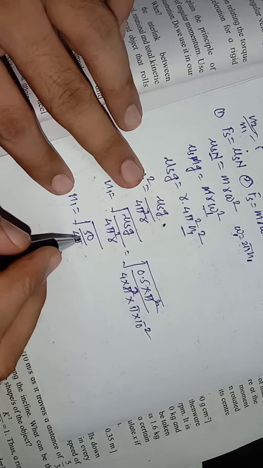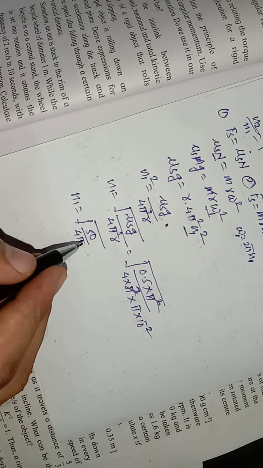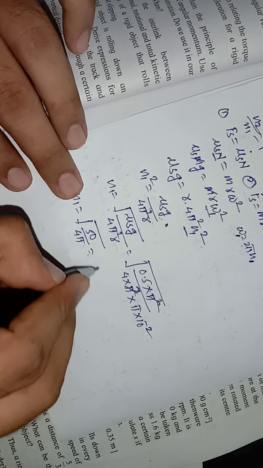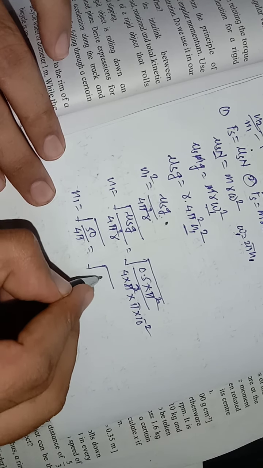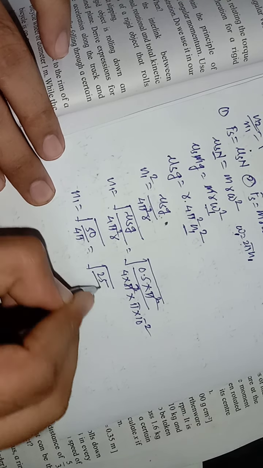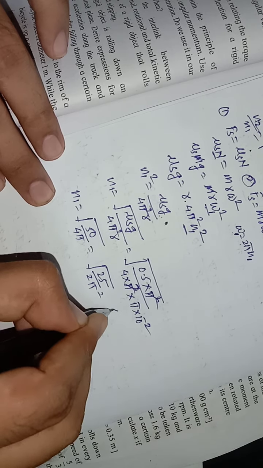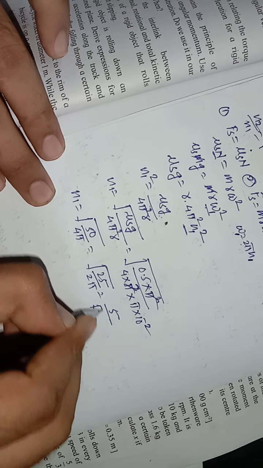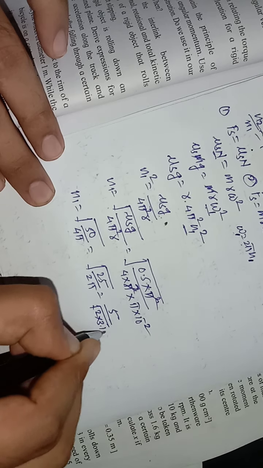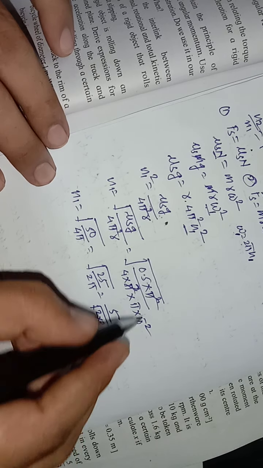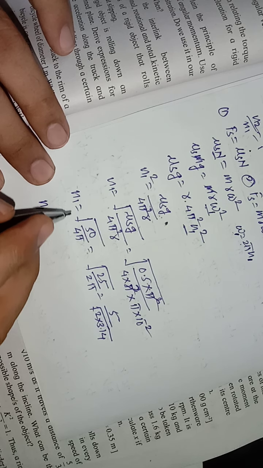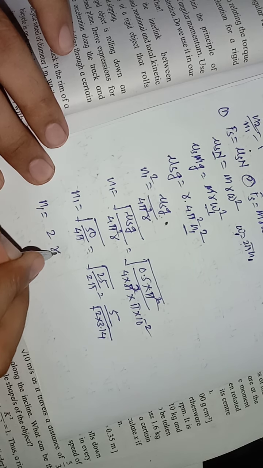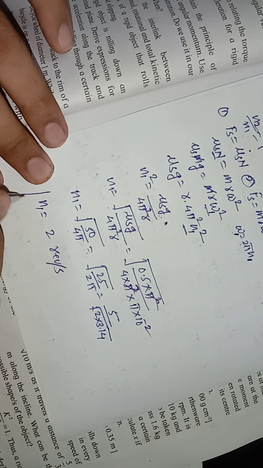So 50 divided by 4 pi is equal to under root 25 upon 2 pi, or we can write 5 upon under root 2 into 3.14. If we calculate all this, then we get the first answer, that is n1 is equal to 2 revolutions per second.